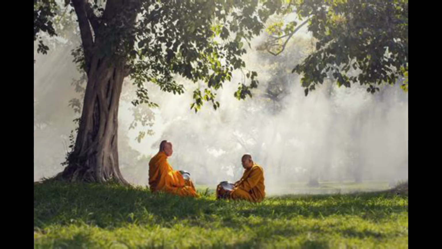A Japanese master received a university professor who came to inquire about Zen. The master served tea to this professor. He poured his visitor's cup full, and then he kept on pouring. The professor, meanwhile, was talking about himself and what he knew about Zen. He was trying to impress the Japanese master. The professor watched as the cup began to overflow until he could no longer restrain himself.